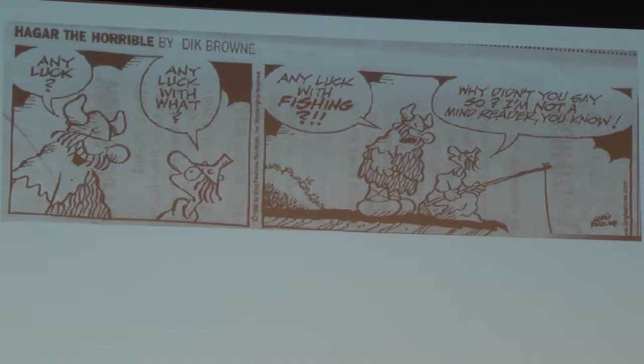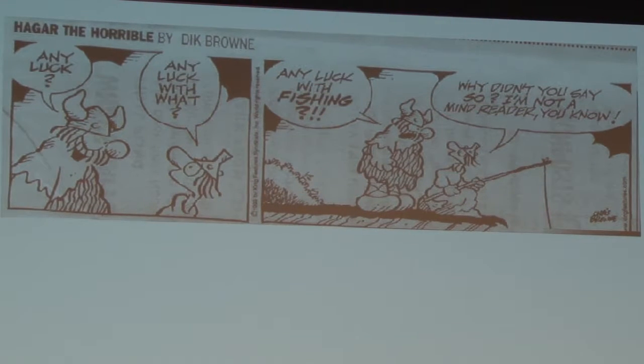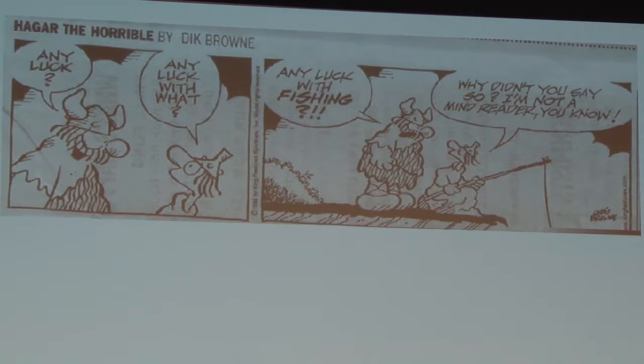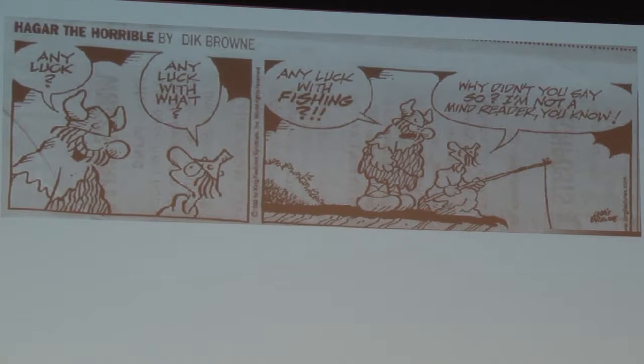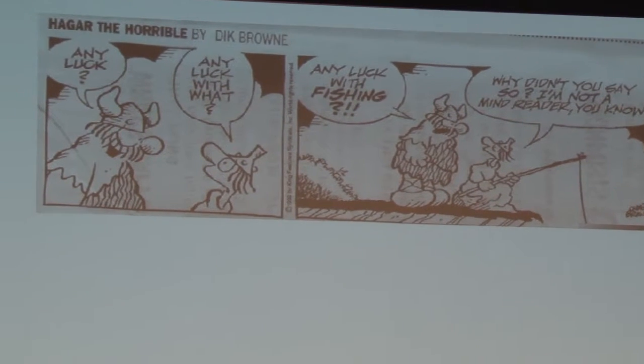To the extent that this is funny, it's funny because, of course, his friend is supposed to be a mind reader, at least in this very limited sense. In fact, more generally, language understanding requires thinking about the context in which the language is used and the internal states of the person you're talking to. Here's another example of that.